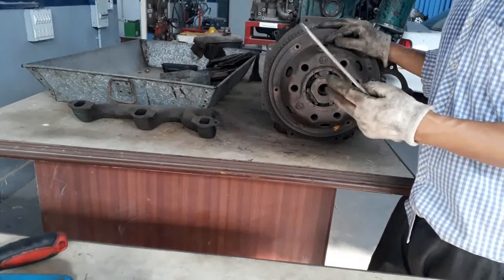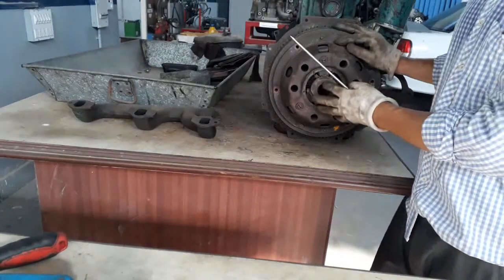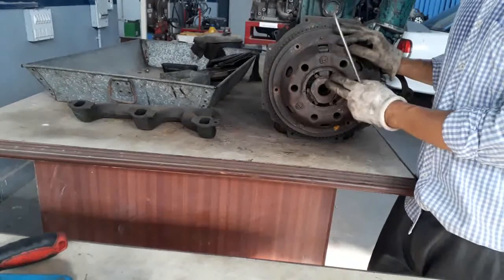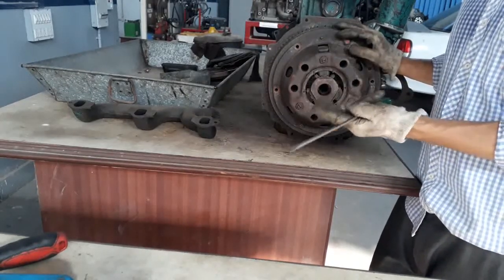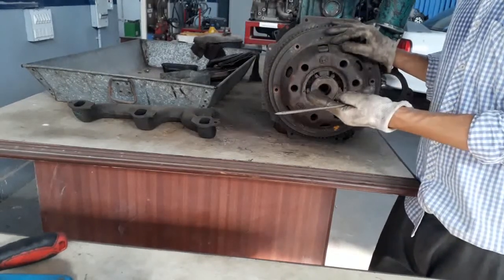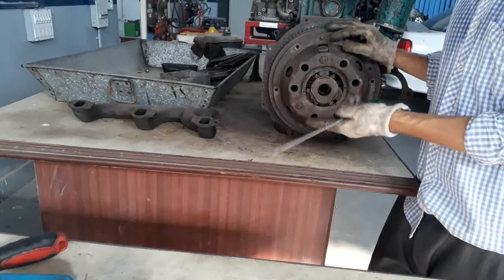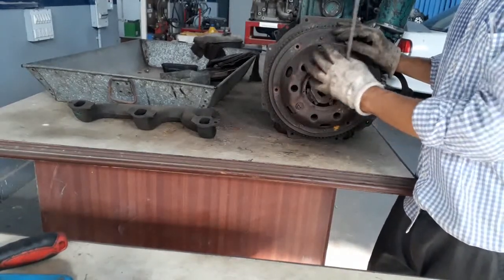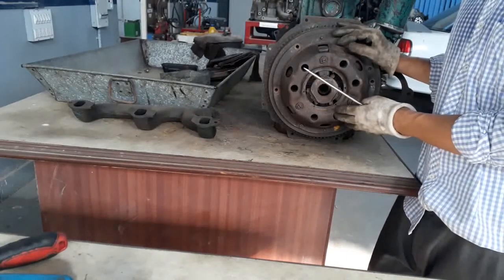So the friction clutch is basically of two types. One is the single plate clutch, and the second is the multi plate clutch. Now this is the single plate clutch, the finger type or coil type single plate clutch.